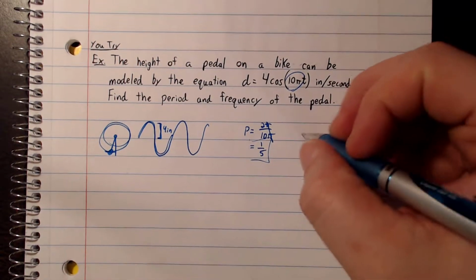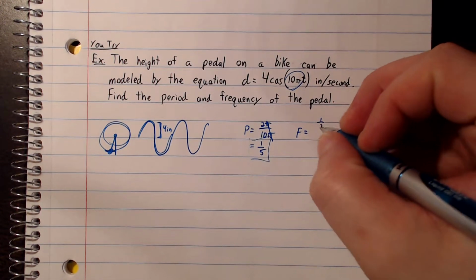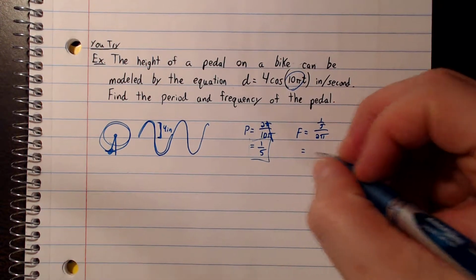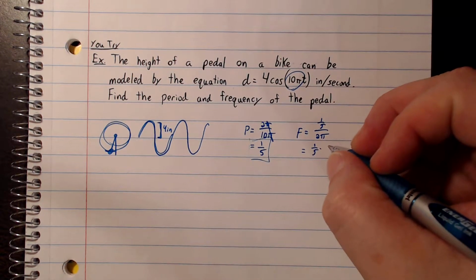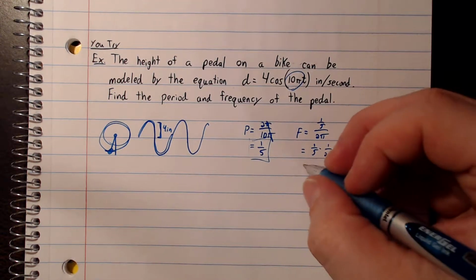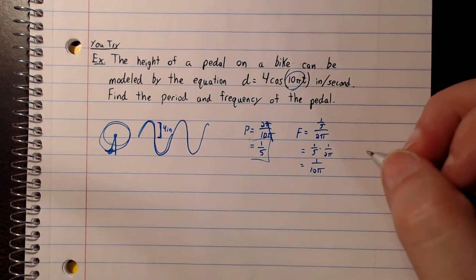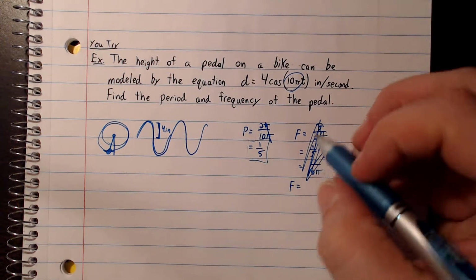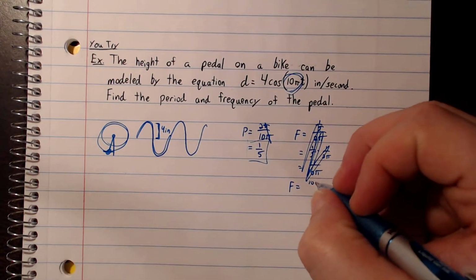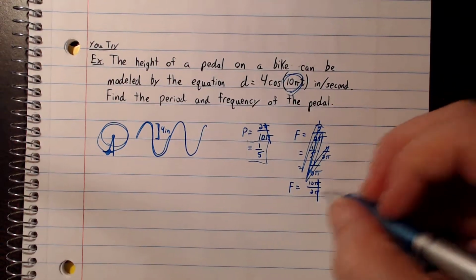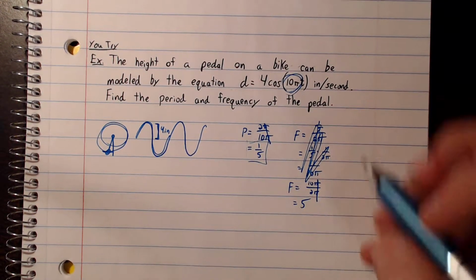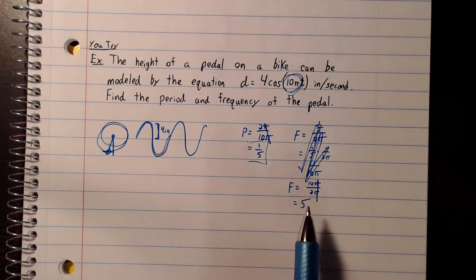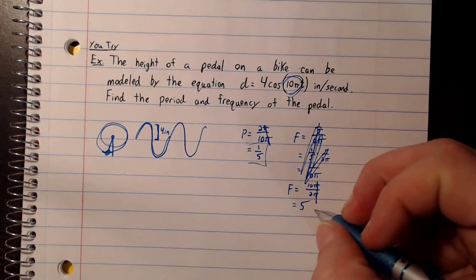That means for frequency, 1/5 divided by 2 pi, which would be 1/5 times 1 over 2 pi. That means, oops, I goofed a little bit, sorry. For frequency, rather, we want to be doing this number, 10 pi, divided by 2 pi. We divide by the pi's, the 10 divided by 2 is 5. So every 1/5 of a second you complete one pedal. That means 5 pedals per second.